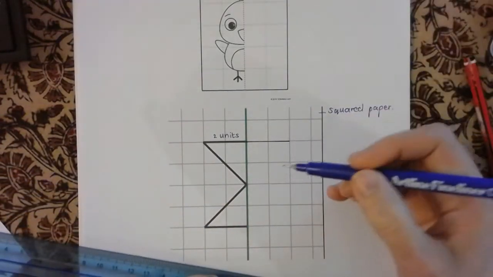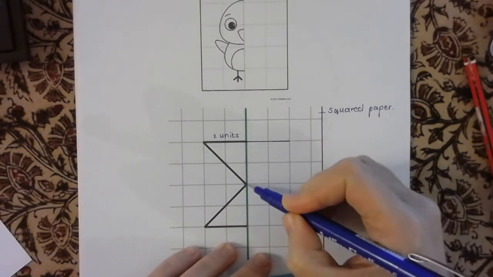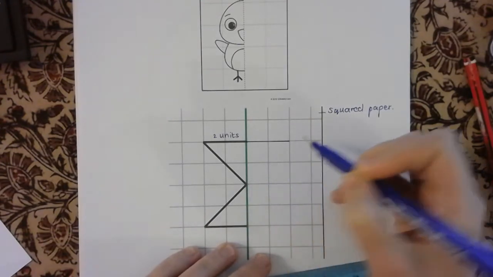Okay. And then if you look at this, this is a diagonal line and it meets the line of symmetry here in the middle. So that will be the same on the other side.